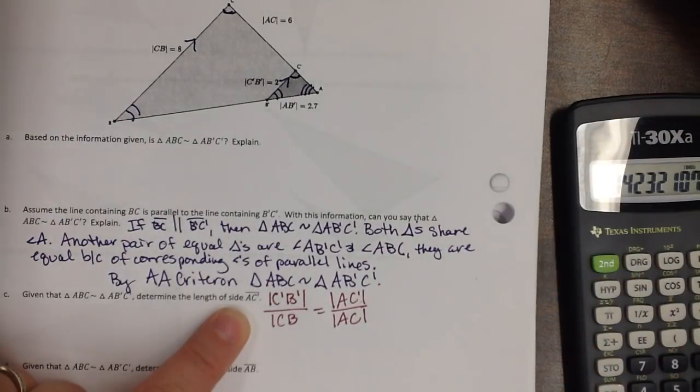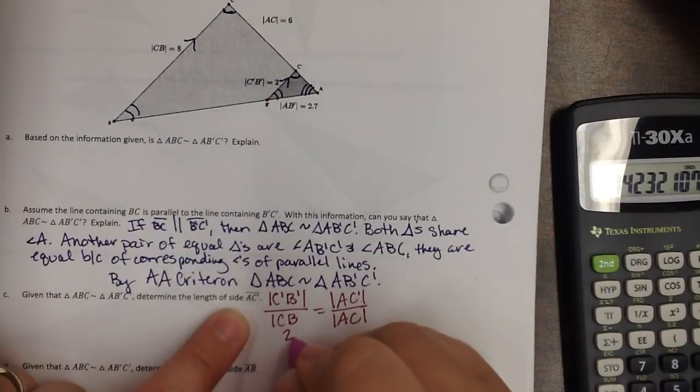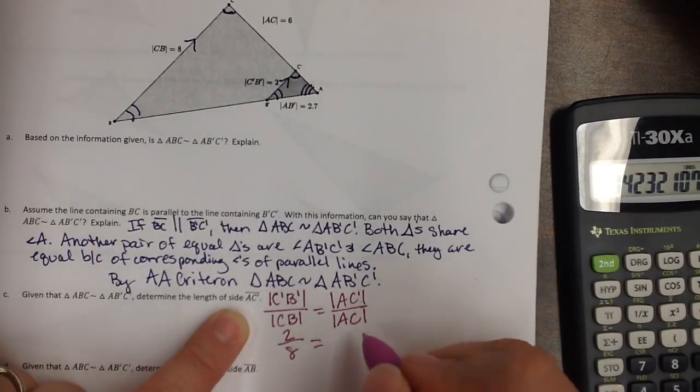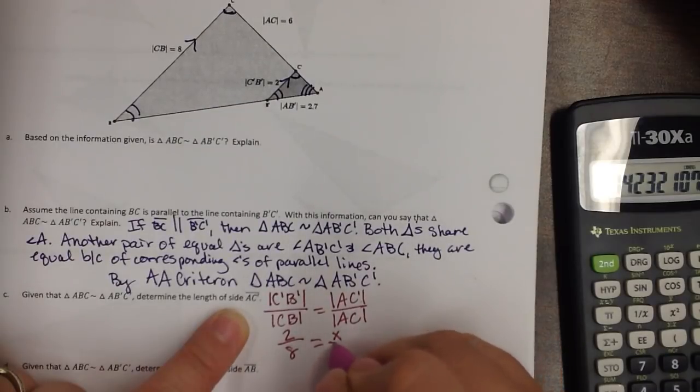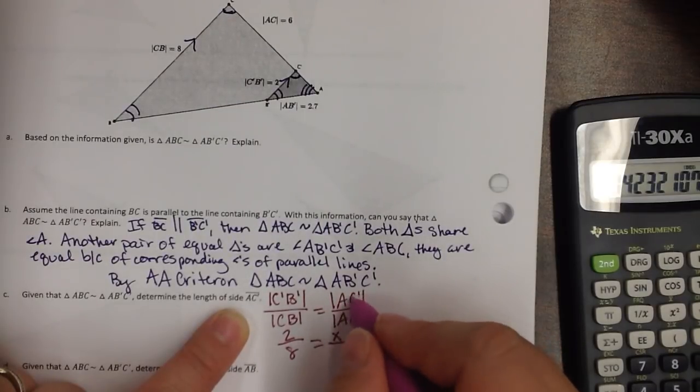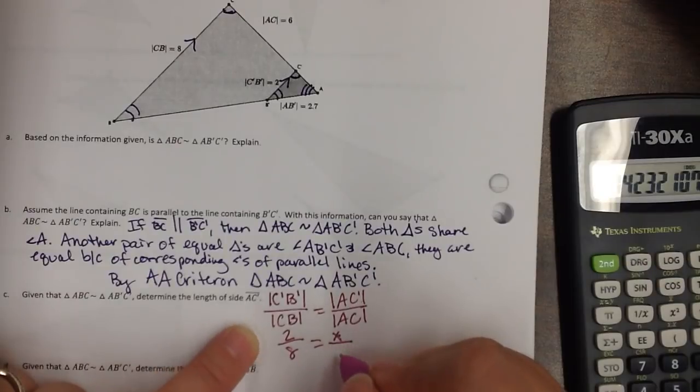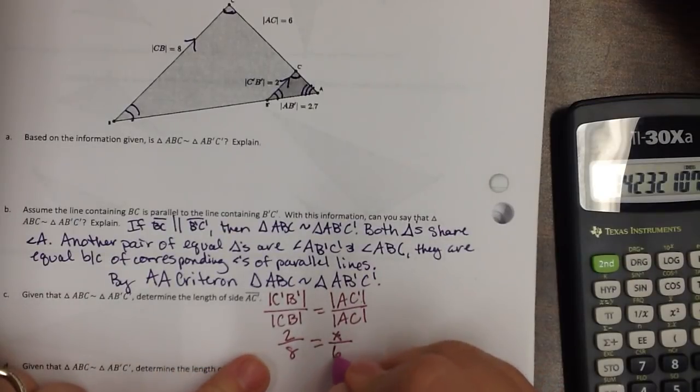Okay, so the distance from C prime B prime is 2, and the distance from C to B is 8. The distance from A to C prime we don't know, so we're solving for A to C prime, so X, and the distance from A to C is 6.